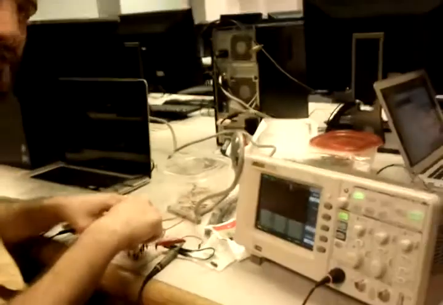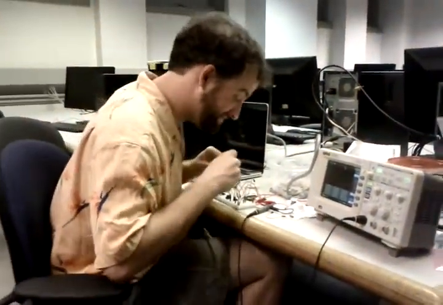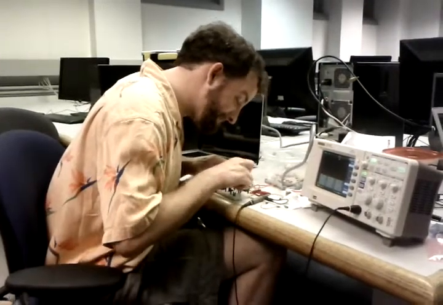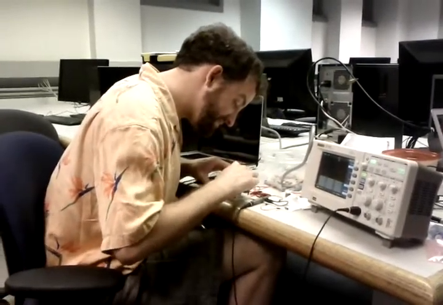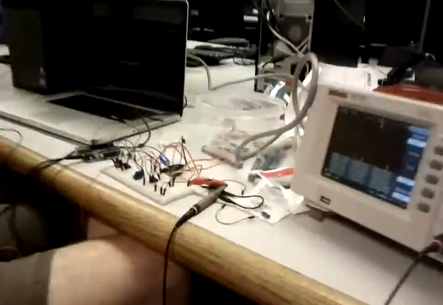Okay, so as you can hear, there's a lot of noise in that. So we're going to hook up a capacitor for noise filtering. And you can see it clearly sounds much better now.